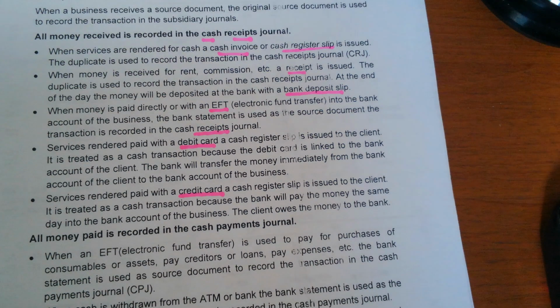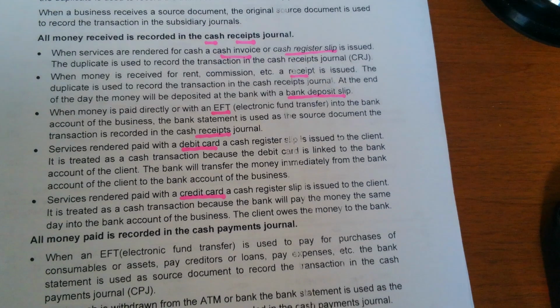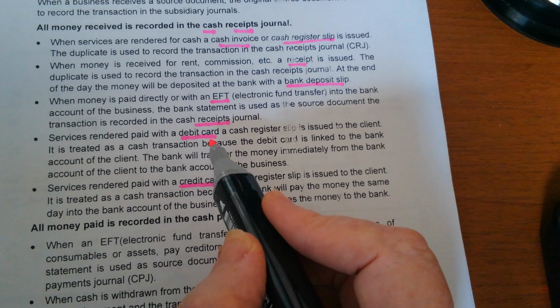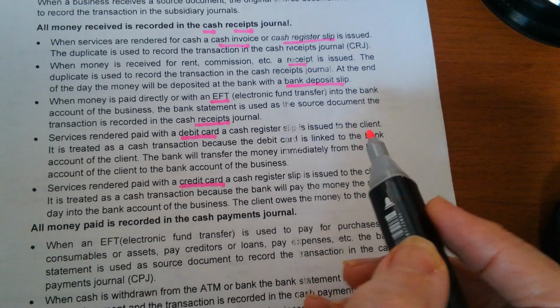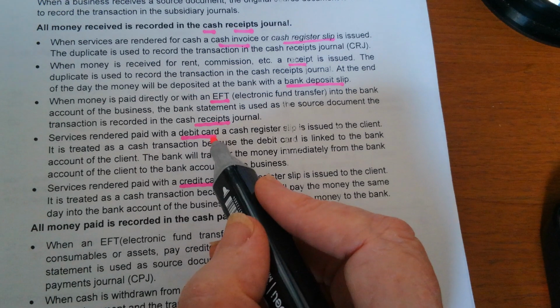If you swipe it at any business where you buy goods, the bank will automatically transfer the money from the account of the client in the bank to the bank account of the business. So it means if the business sells goods and people pay with a debit card, the money is transferred immediately and it is treated as cash sales.